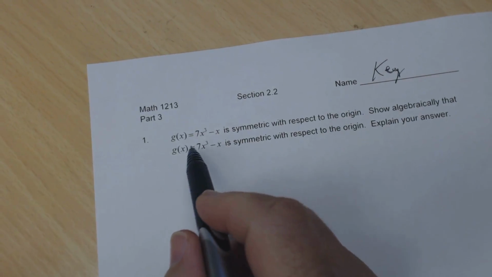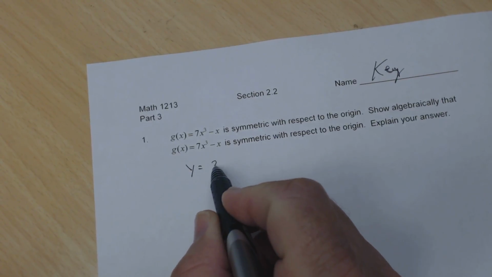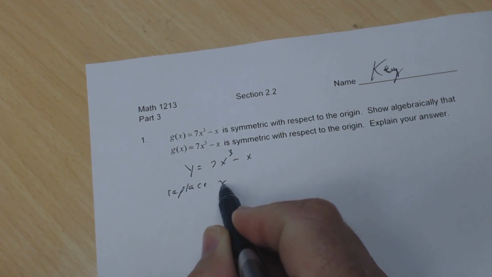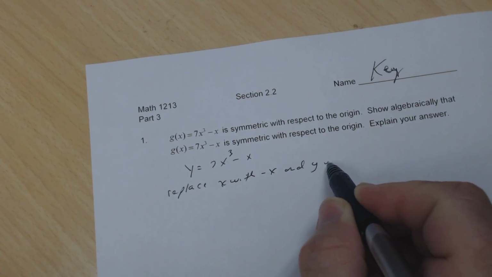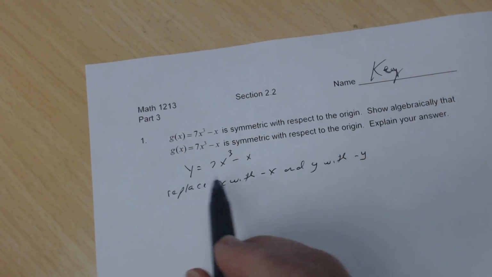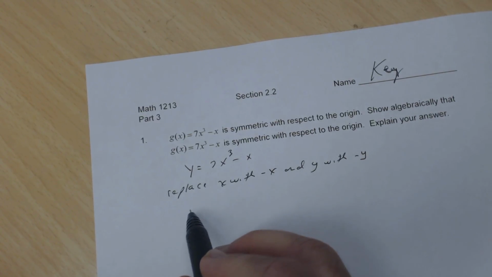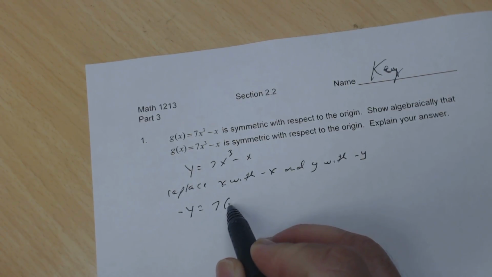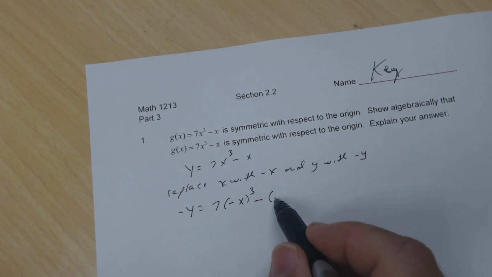So first of all, let's go ahead and rewrite g of x as y. So I get y equals 7x cubed minus x. So I'm going to replace x with negative x and y with negative y. So wherever we see a y, I'm going to plug in negative y. Wherever we see an x, and I see both places, I'm going to substitute negative x. So I get negative y equals 7 times, in parentheses, negative x cubed, minus, which I'm replacing with negative x.